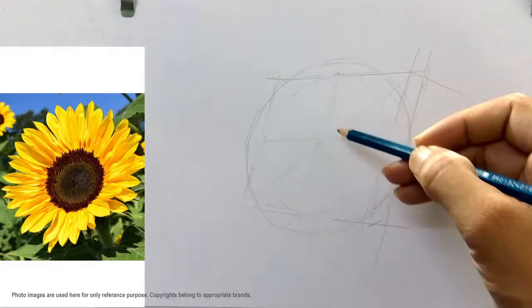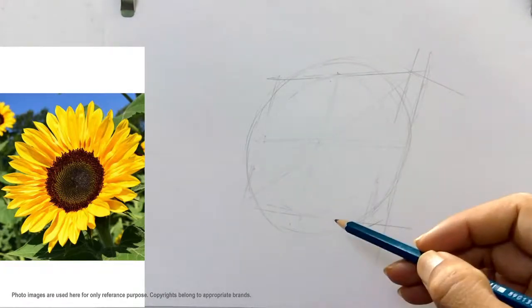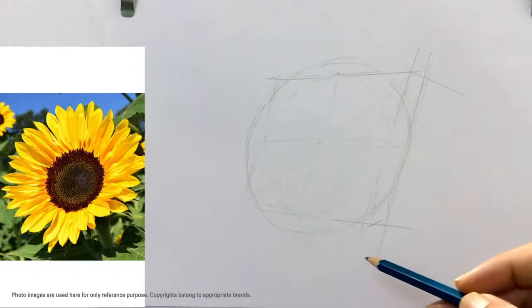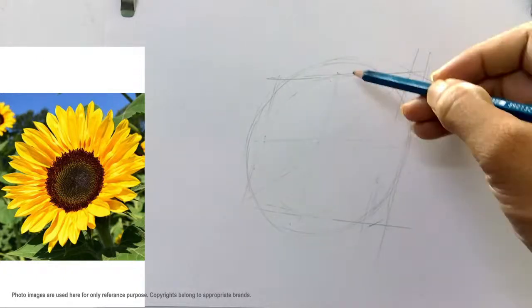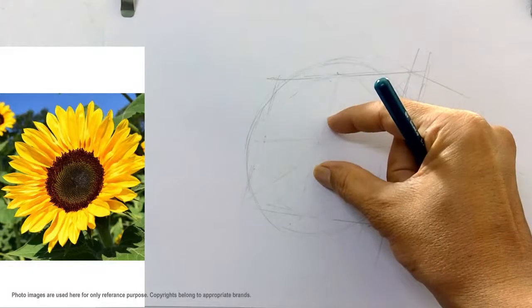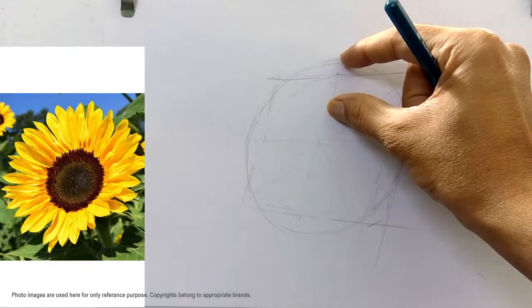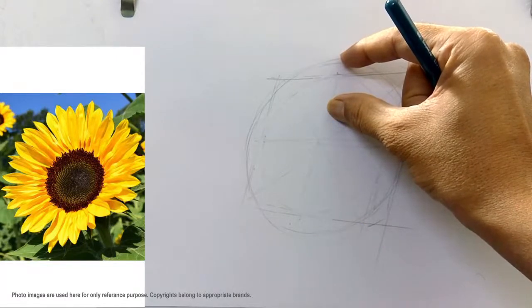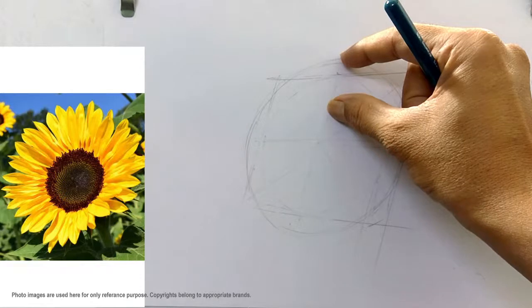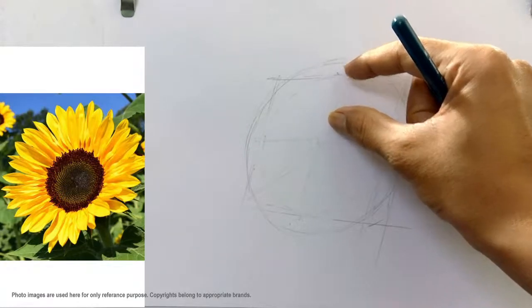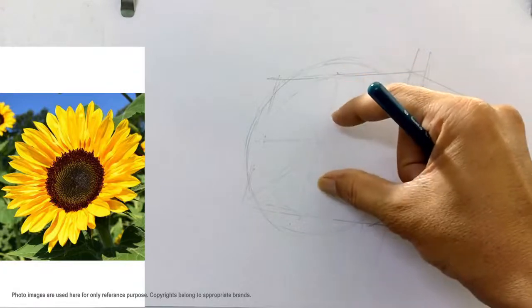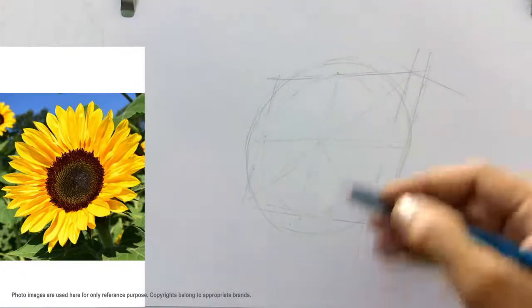And again, the center part of the flower is quite big. So comparatively, if you compare the size of the center part with the length of the petal, you have to be able to do that calculation. The center part is a little bigger than that.